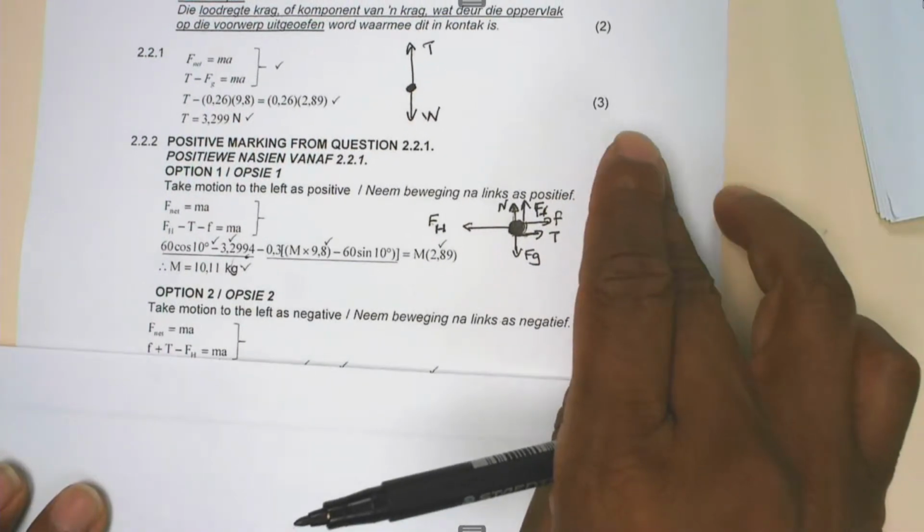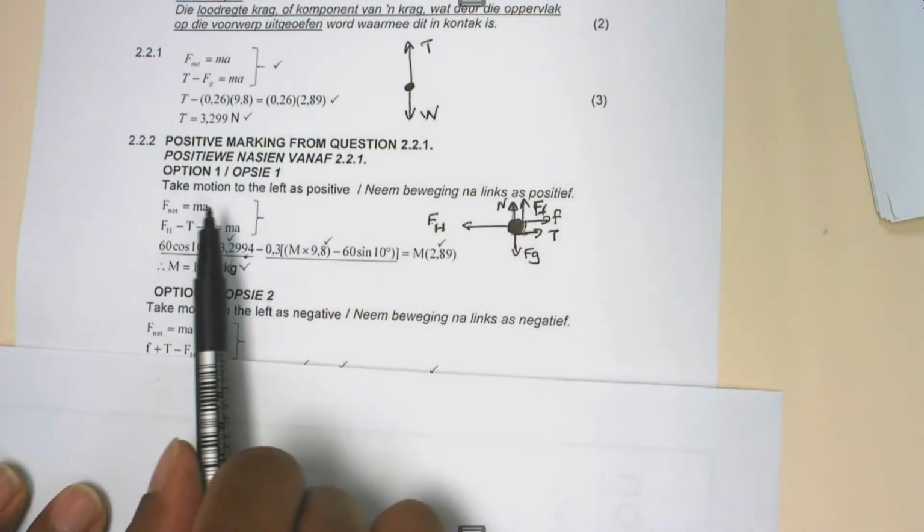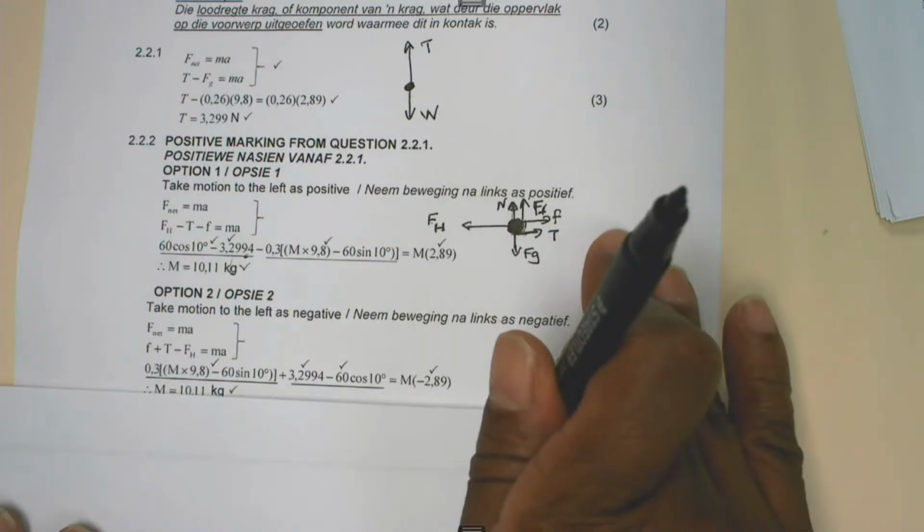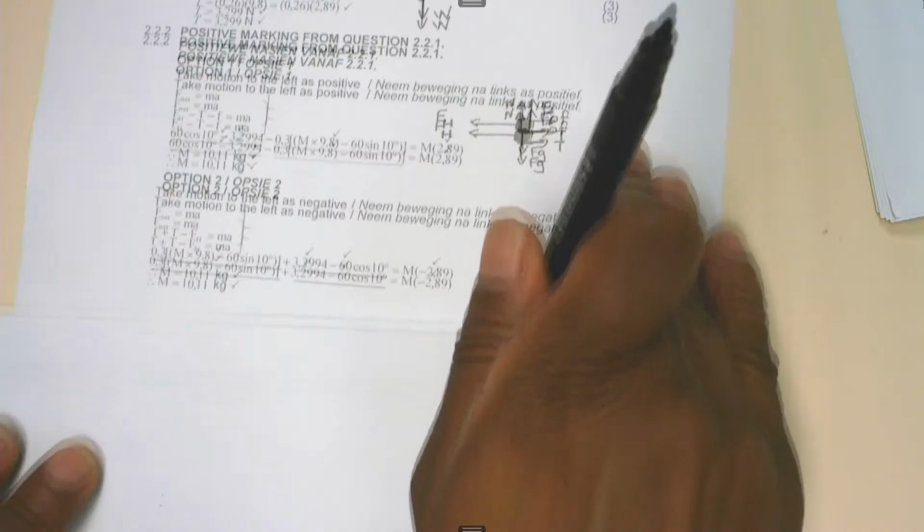Now, that is when we are looking at the motion being positive as it is going to the left. But the learners can still take it to be going to the left and then give it a positive.